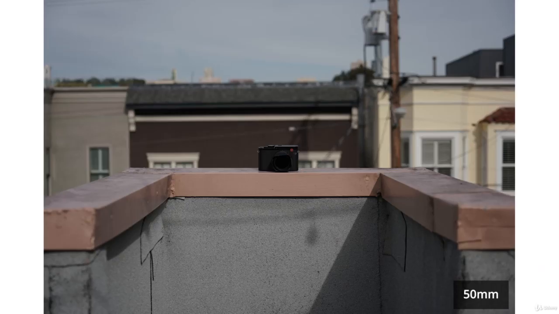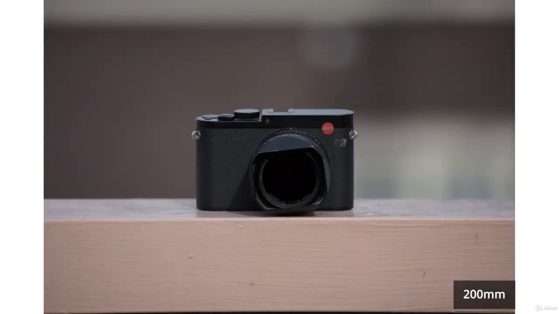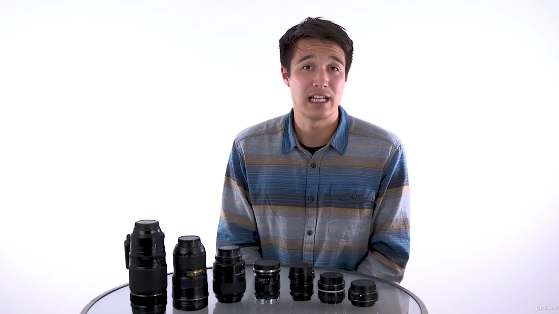To show a more extreme example of this, here is that 50mm shot again, and here it is at 200mm. Now, similar to wide-angle lenses, the prices of ultra telephoto lenses can get crazy, especially when getting up to 400mm and above. Typically, what you will start to notice when using more economical telephoto lenses is that they won't be quite as sharp or crisp looking.